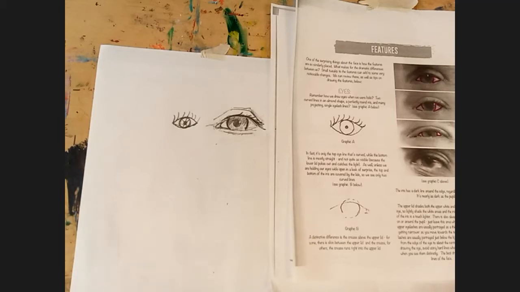Jessica, I love your topiary cats. Oh my God, congratulations. That is a big project done. Thanks. Yeah, it was a big project.